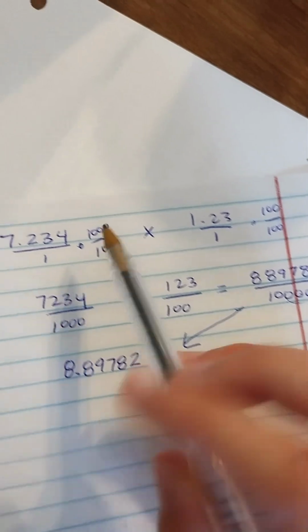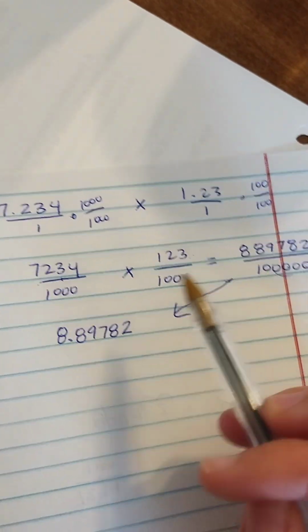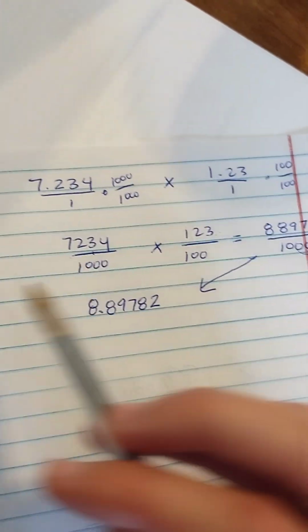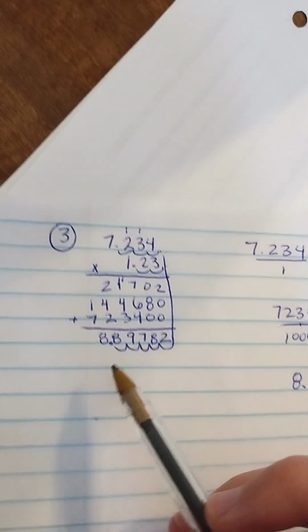We multiplied it, which is moving the decimal to the right a certain number of times to get these two whole numbers. And then we moved it back to the left the certain number of times, which is 5 to the left, to get our answer.